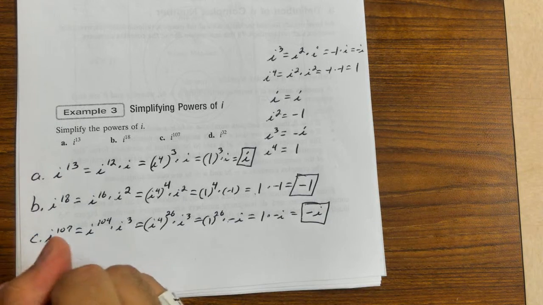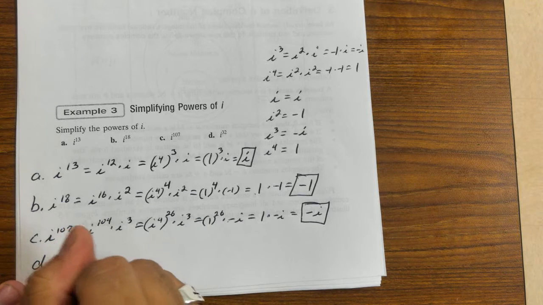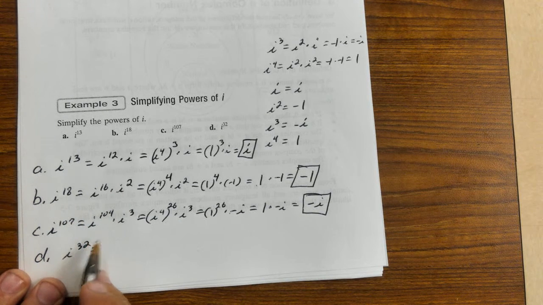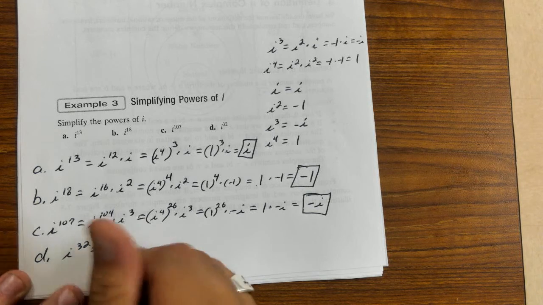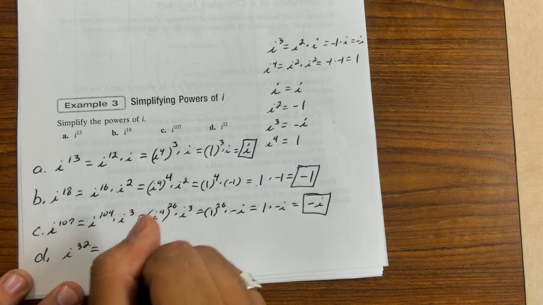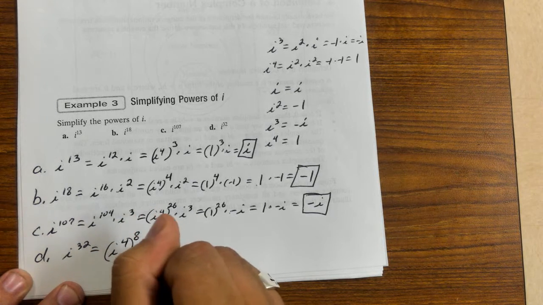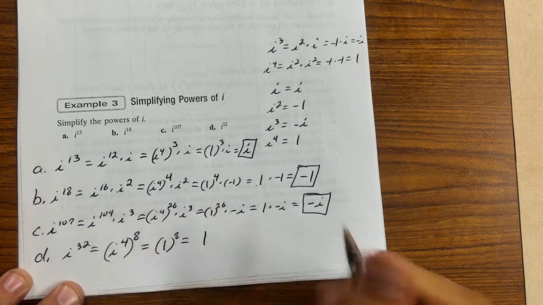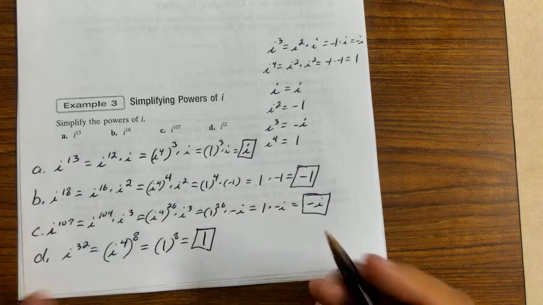And the last one, D, we have i to the 32nd power. I can actually fit 8 groups of 4 into 32 evenly, so this is the same thing as i to the 4th raised to the power of 8, which is just 1 raised to the power of 8, which is 1. And that's how you simplify powers of i.